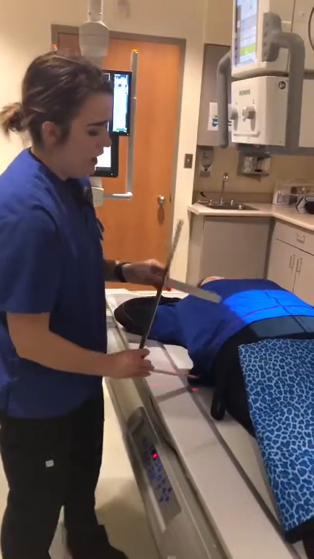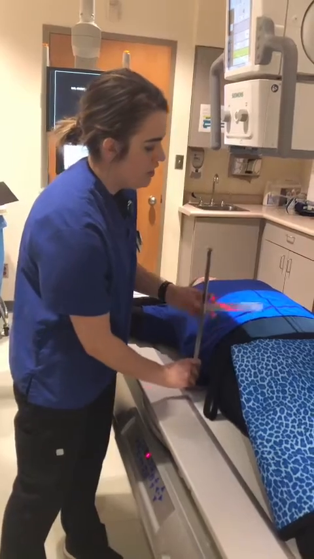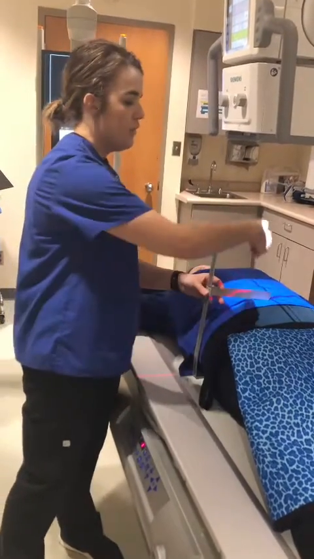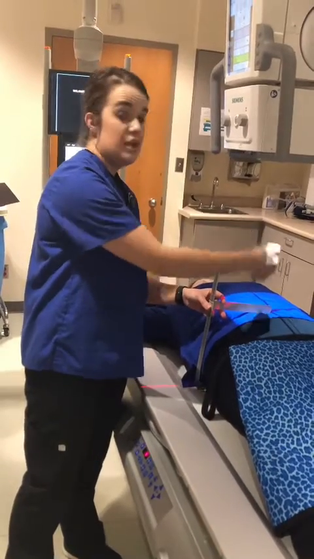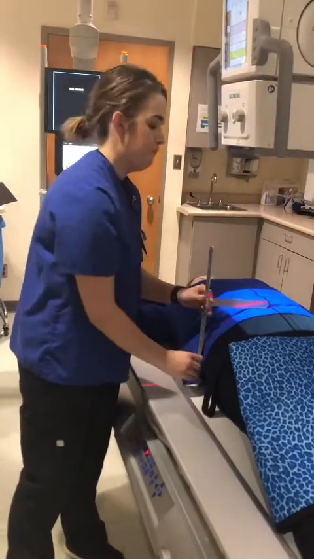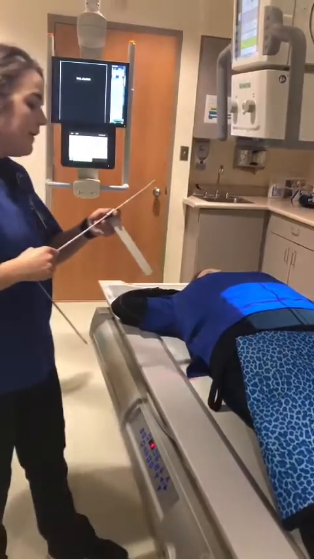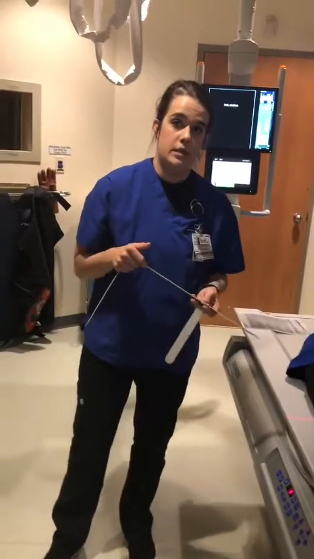So I'm going to stick these calipers, making sure they're right under the patient, and then making sure they are going through the central beam where the beam is entering and then where the beam is exiting. So I'm going to pull these out, and the patient measures 24 centimeters.